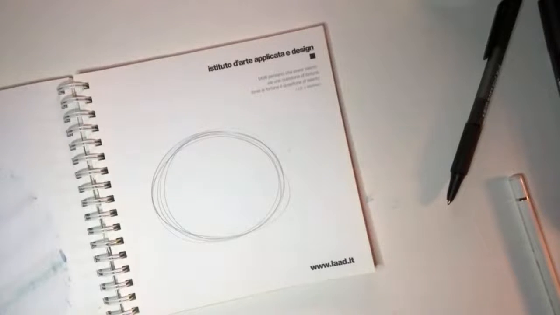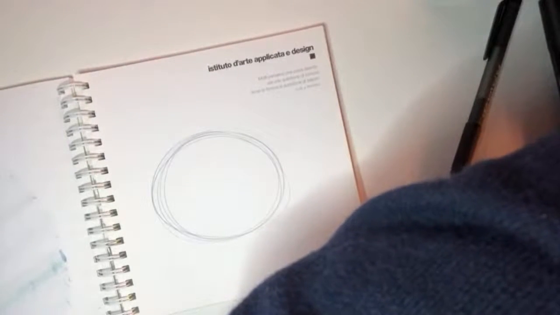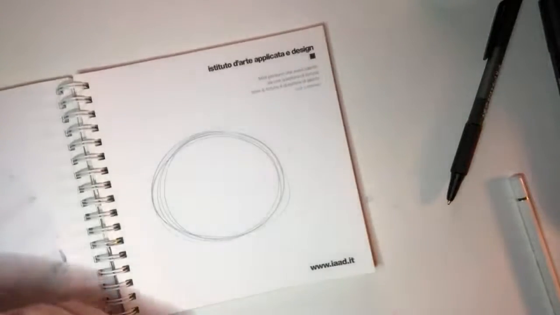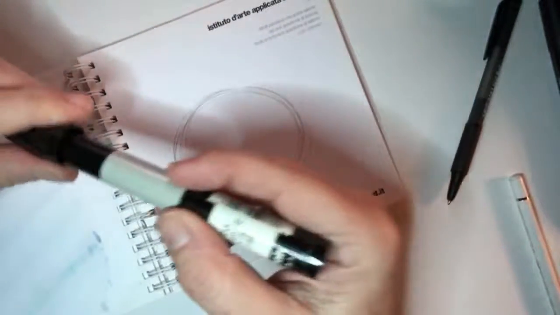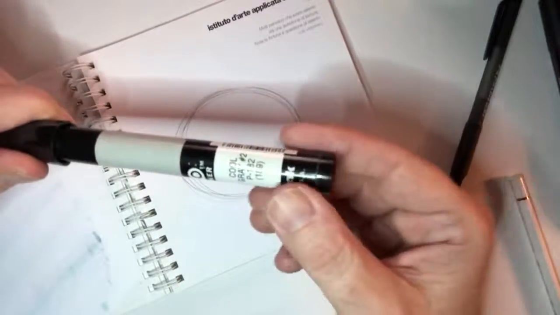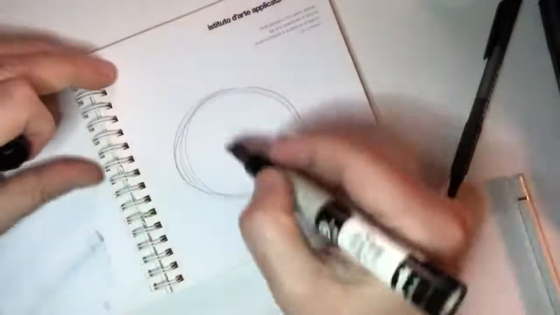So let me search. I'm searching for my marker. There you go. I think this one is okay. Let me try. Yes. Okay, so I'm using a gray marker, number 2, chart pack. This is better quality.